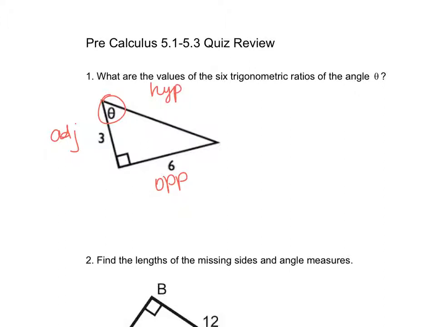So before we can write any of our trig ratios, we have to solve for the length of the hypotenuse. We have to use the Pythagorean Theorem. So we know 3 squared plus 6 squared is going to equal c squared. So we get 9 plus 36 equals c squared. 9 plus 36 is 45, so we get 45 equals c squared.